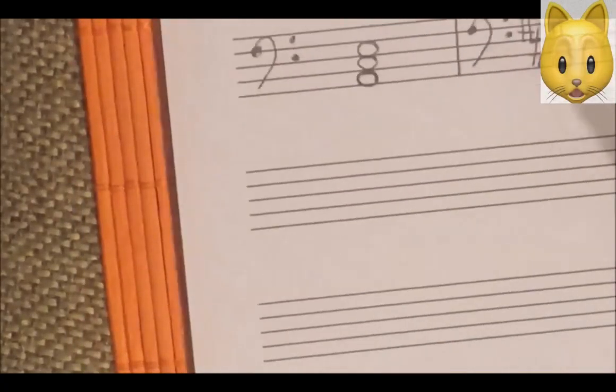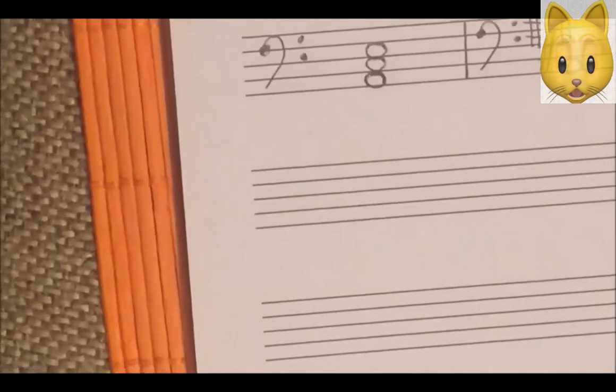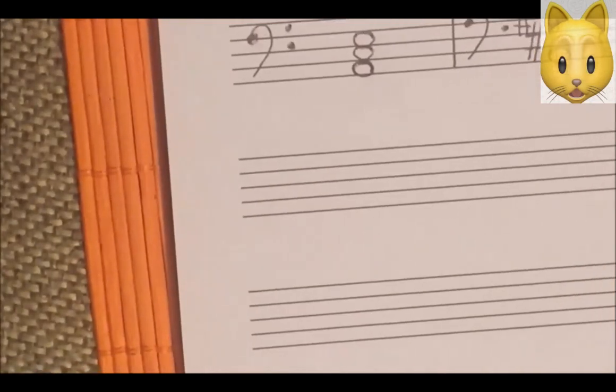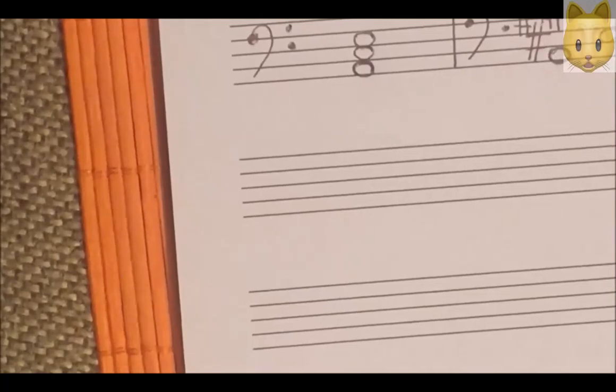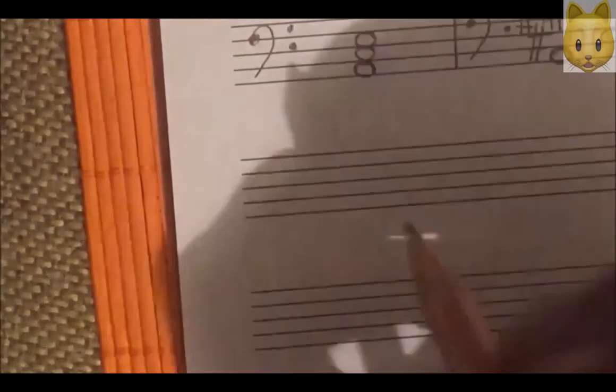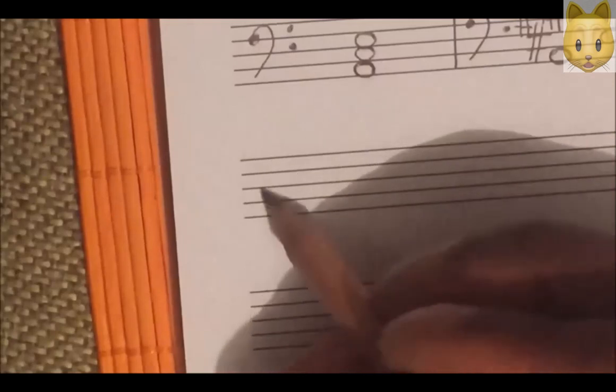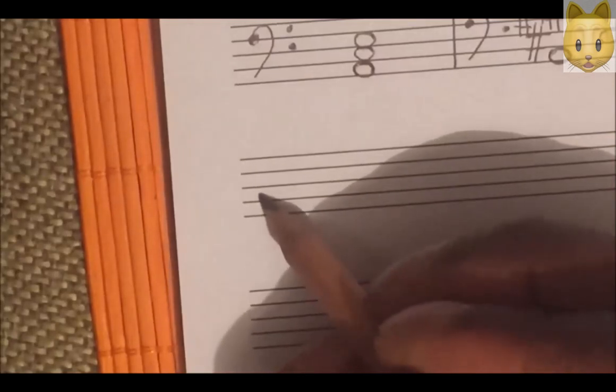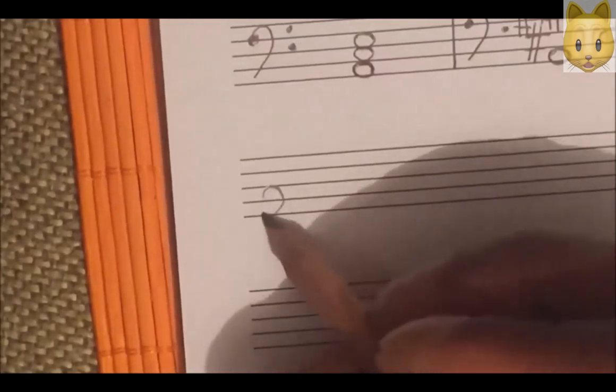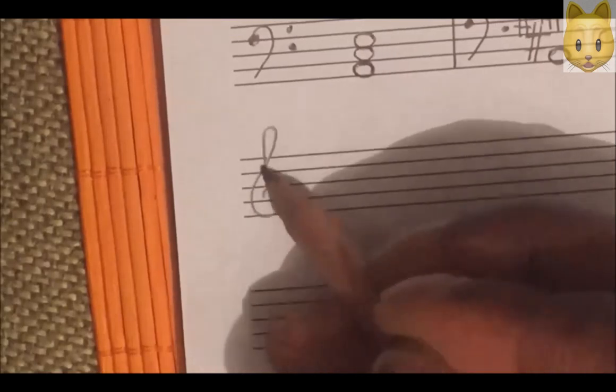Okay, so this is what we're going to do. To do an arpeggio in C major going down then up, this is what I would suggest you do with your pencil. I'll do it in treble clef just to be easy.